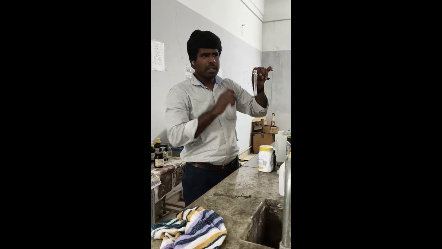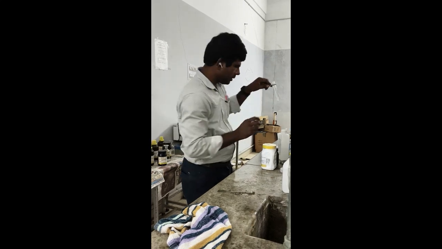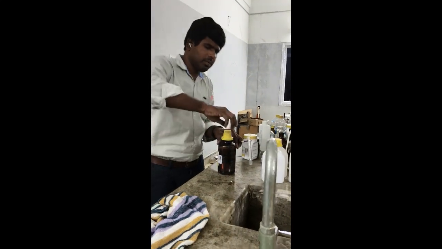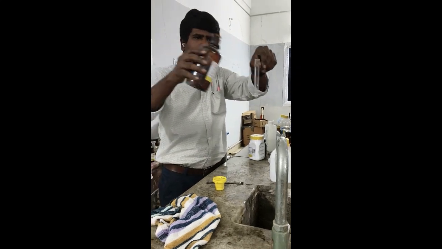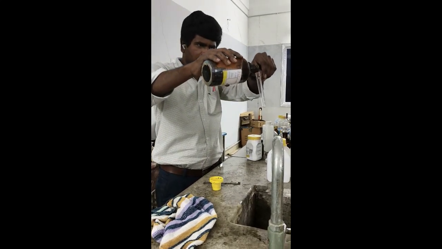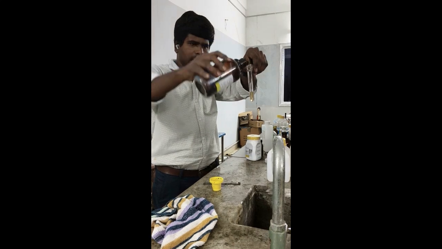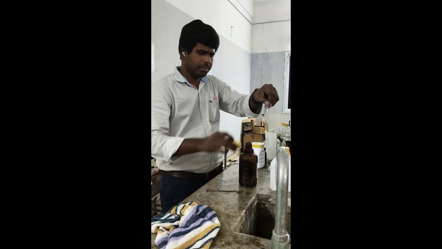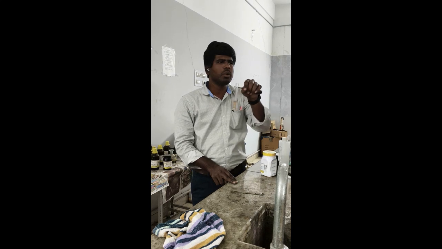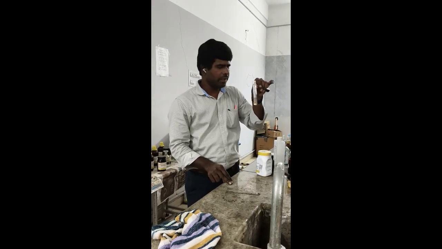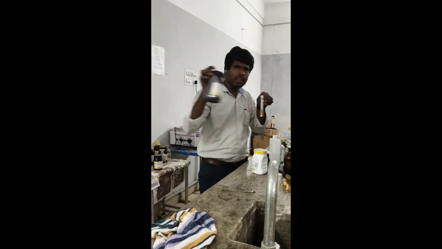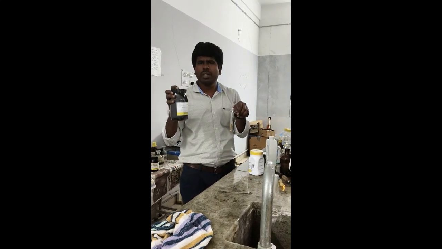For phenol, we have to do the ferric chloride test. Phenol is also reactive to skin, so carefully add a small amount of phenol into the test tube. For the ferric chloride test, you have to prepare freshly prepared ferric chloride. Ferric chloride is a salt, so you have to dissolve it in water.